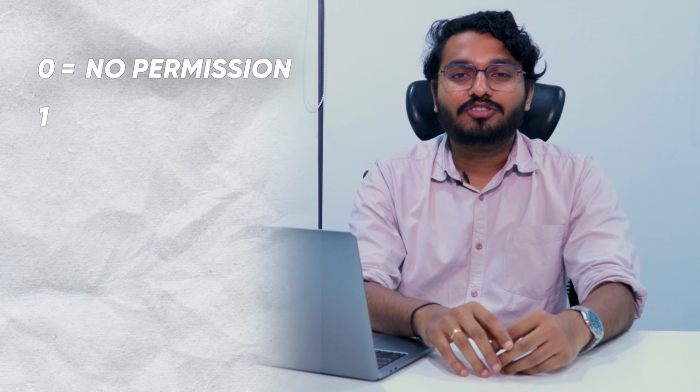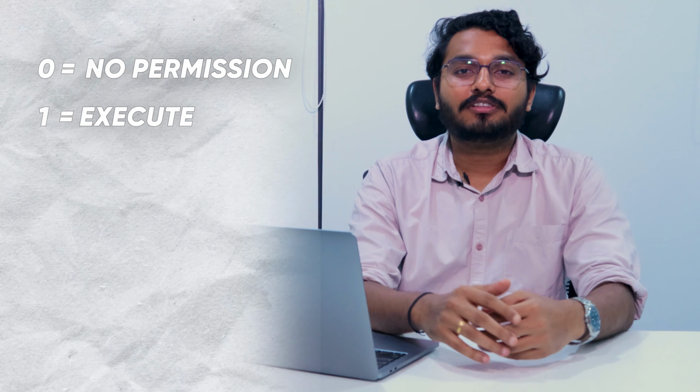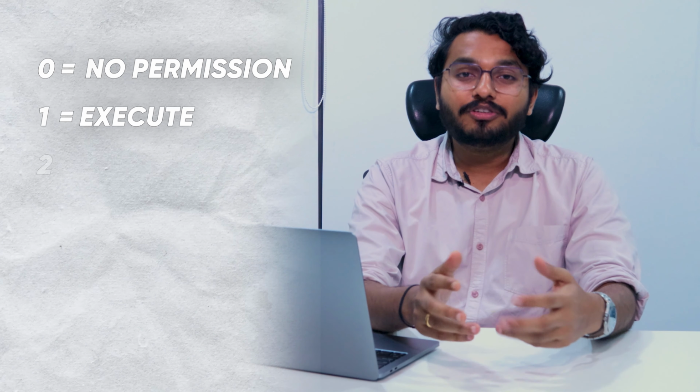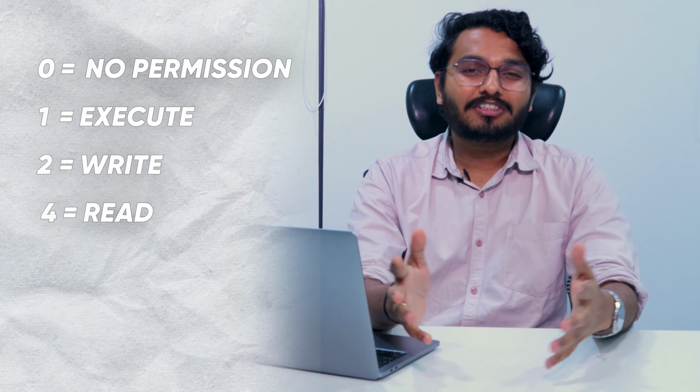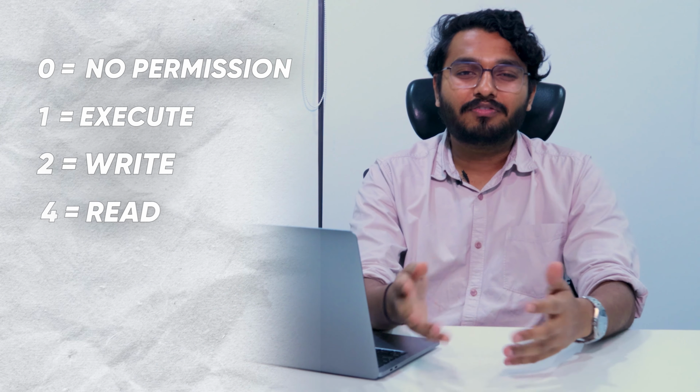If 1 is mentioned, that means execute permission is given. If 2 is mentioned, that means write permission has been given. And if 4 is mentioned, that means read permission has been given. Now a question might arise: after 2, why 4?